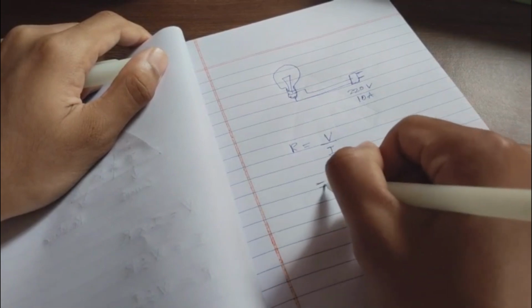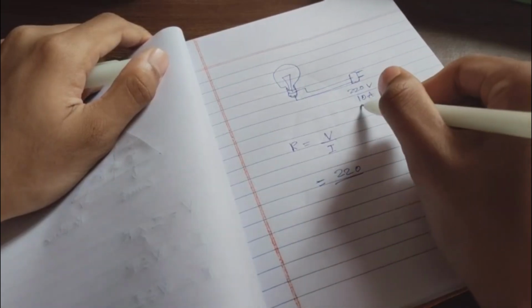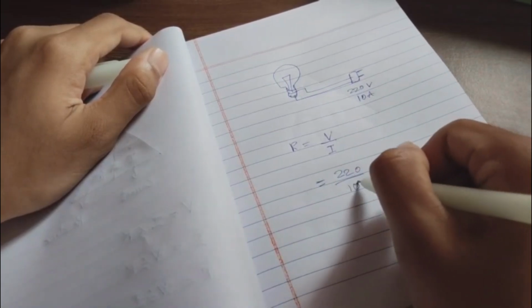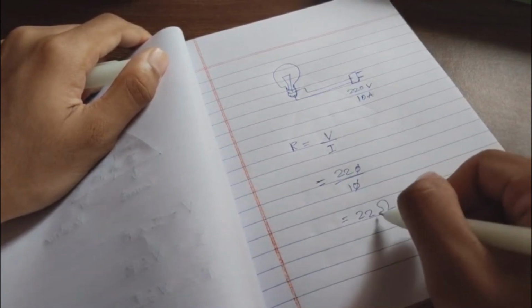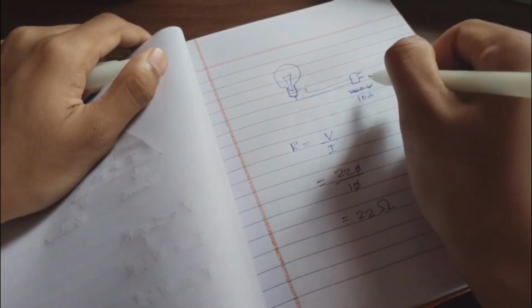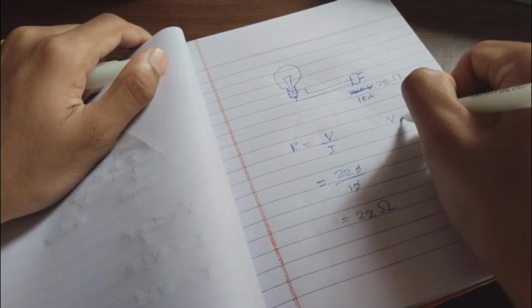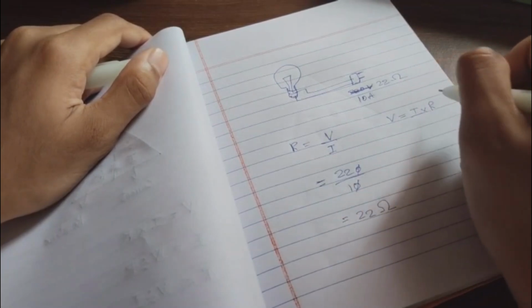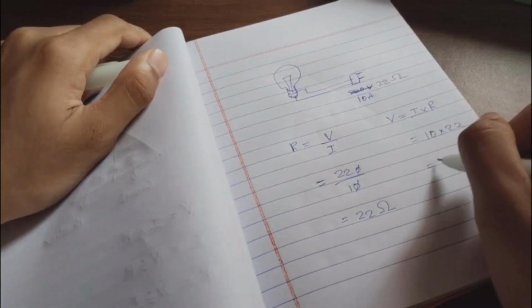So what is the voltage? 220. So 220 divided by current, which is 10. So when we do that, we get 22 ohms. This is the ohm symbol. And now suppose the voltage is not given, but 22 ohms is given. So what will you do? Voltage is equal to I into R. So which is equal to 10 into 22, which equals 220.